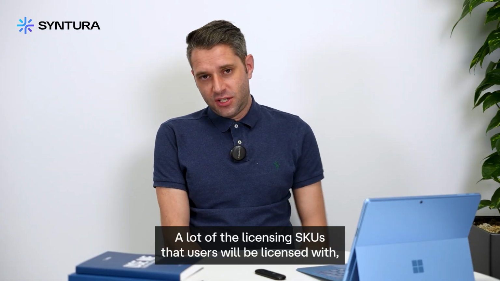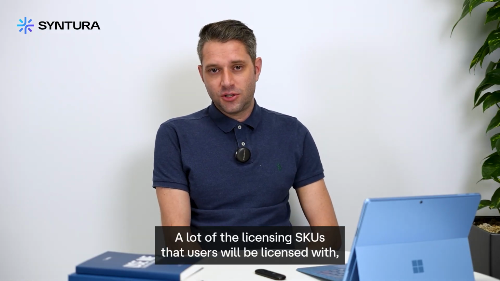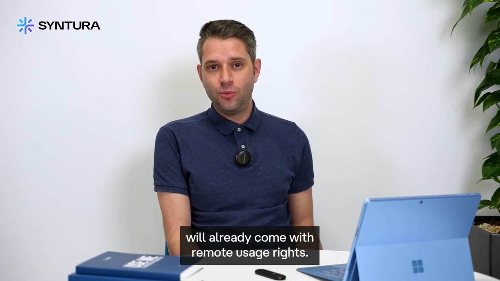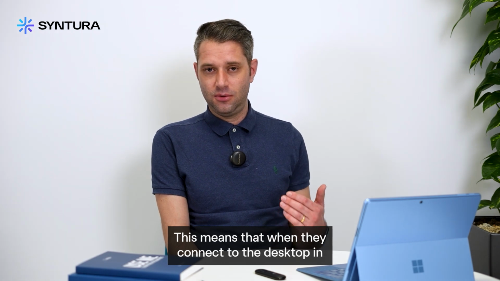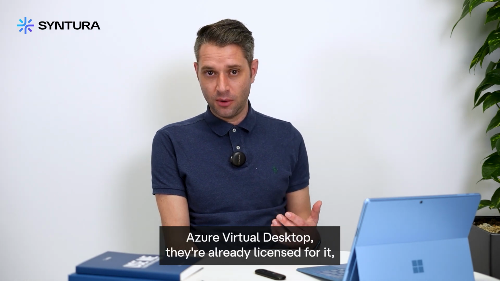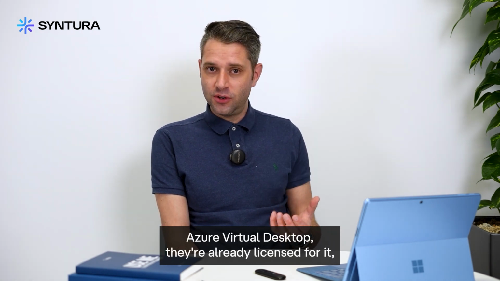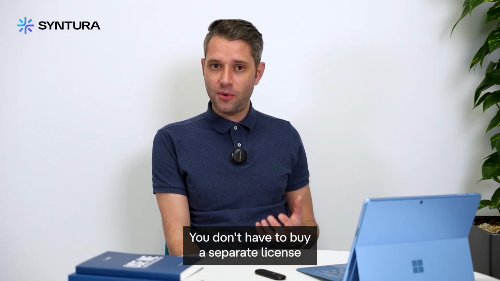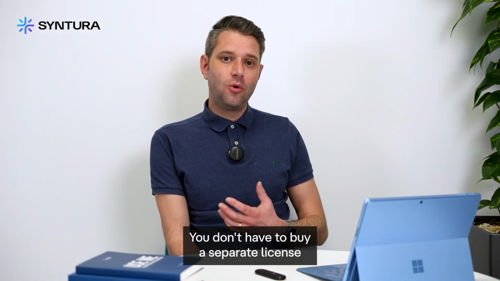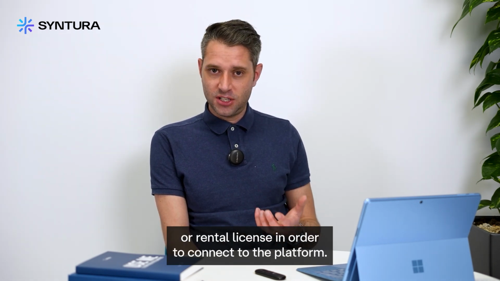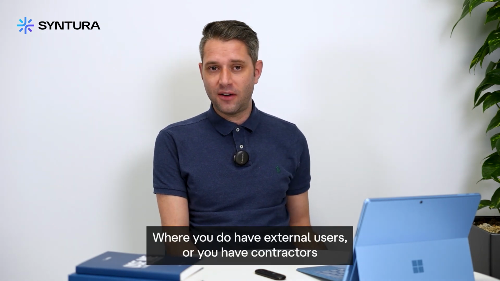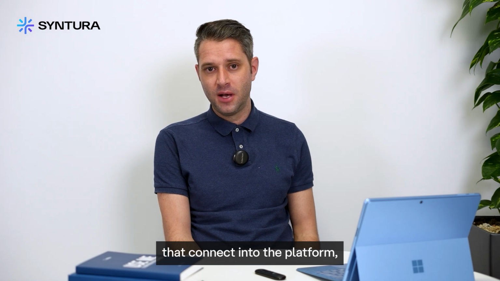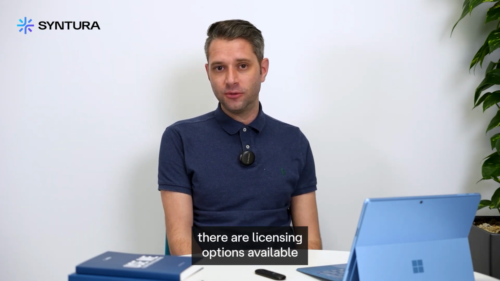A lot of the licensing SKUs that users will be licensed with, for example, Microsoft 365 E3 or E5, will already come with remote usage rights. This means that when they connect to the desktop in Azure Virtual Desktop, they're already licensed for it, so you're only paying for the compute. You don't have to buy a separate license or rent a license in order to connect to the platform. Where you do have external users or you have contractors that are connecting to the platform, there are licensing options available.